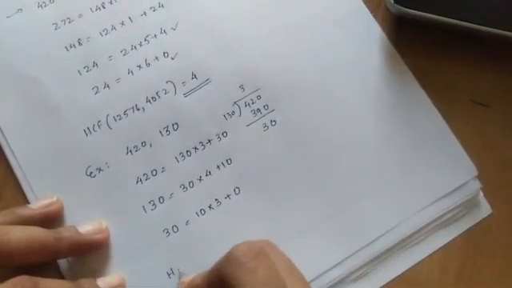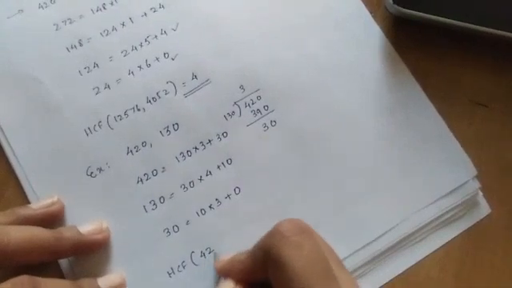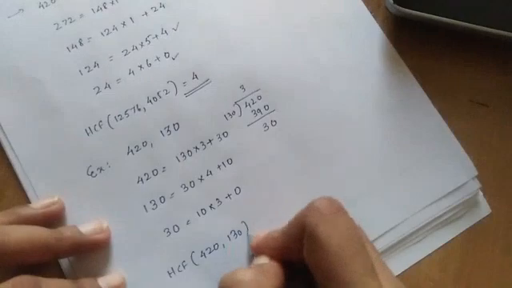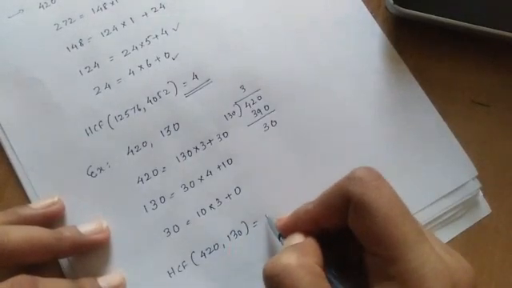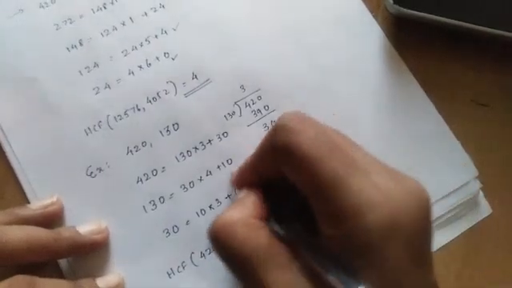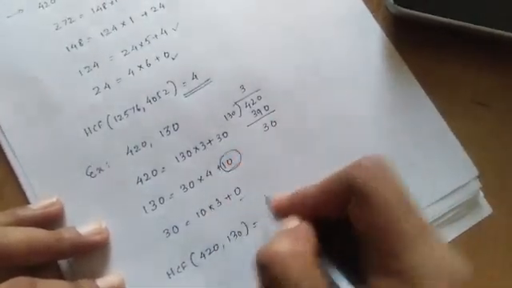So the HCF of 420 and 130 is the last non-zero remainder. Here the remainder is 0, so take 10.